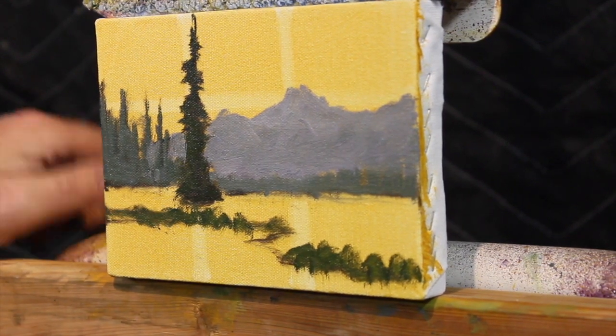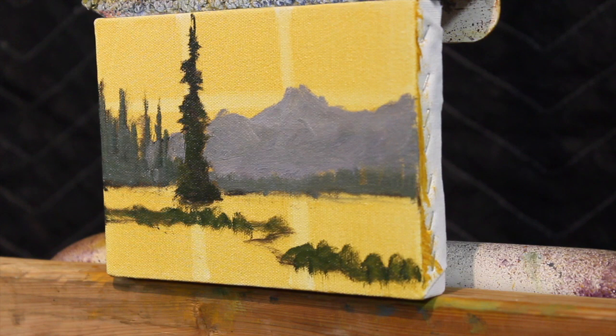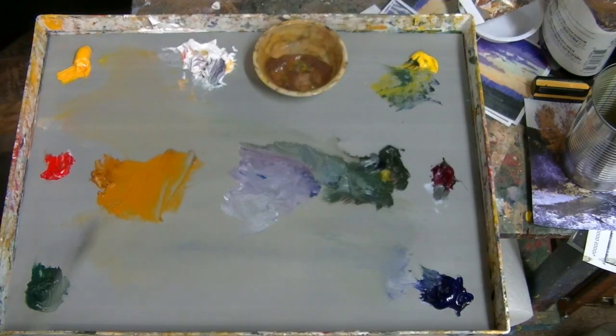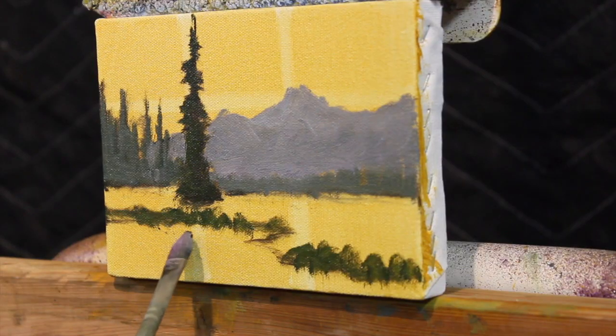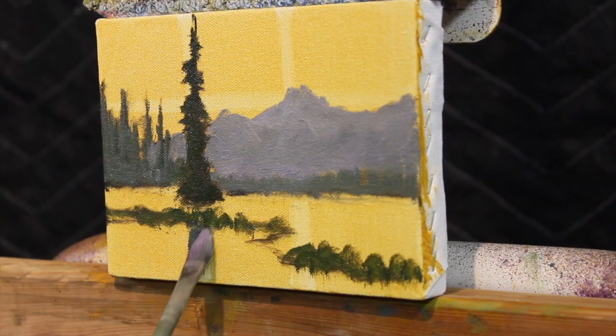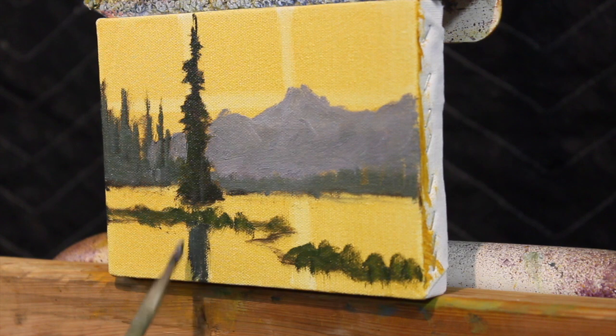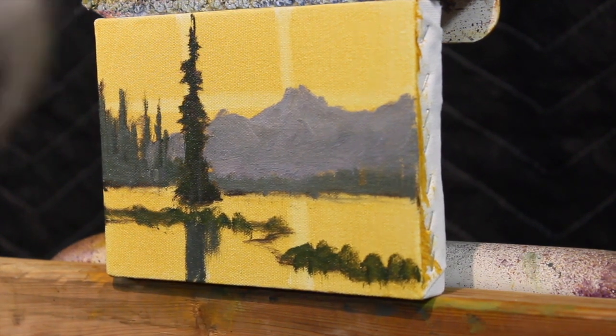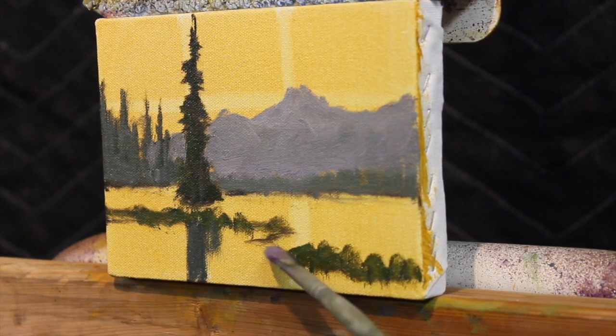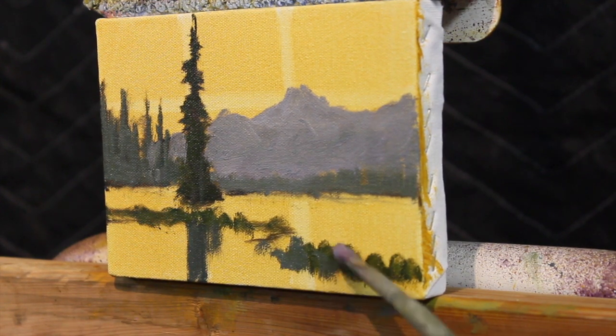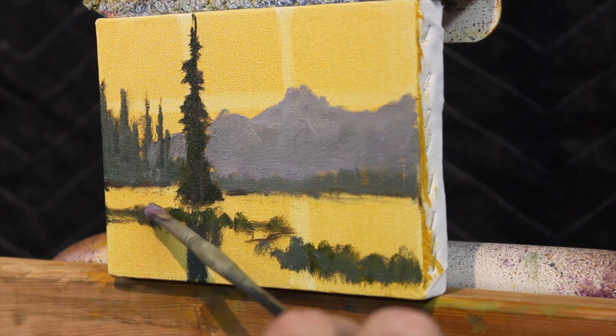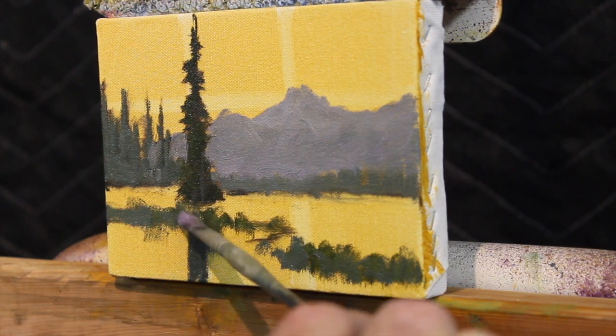Okay, now I've got all of my vertical values in. Now I'm going to go back and take my darkest value, and I'm going to do the reflection of this tree right here. And I should probably do these little bushes here, but part of what I'm doing here will be reflection, part of it will be the bushes.